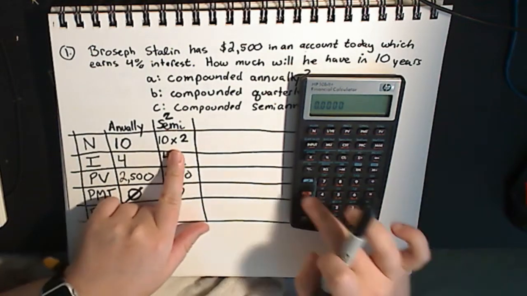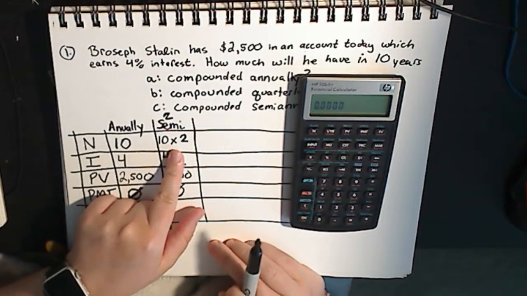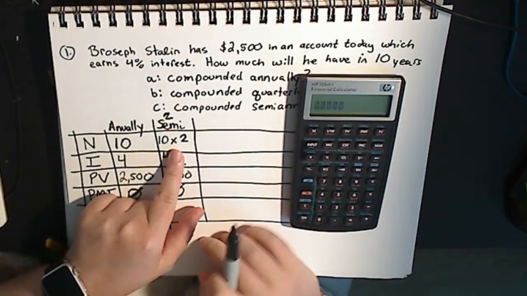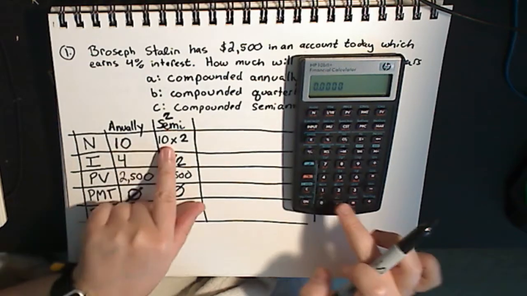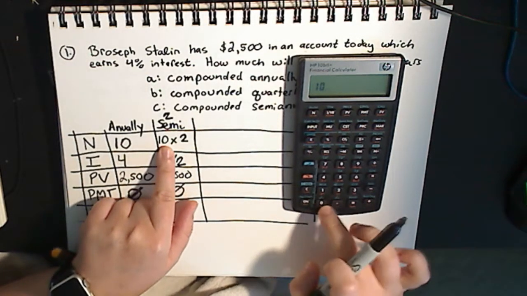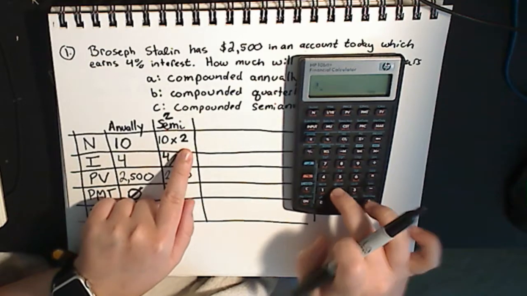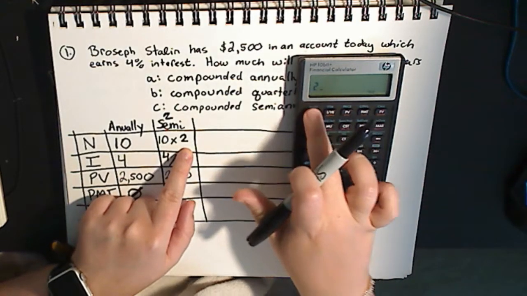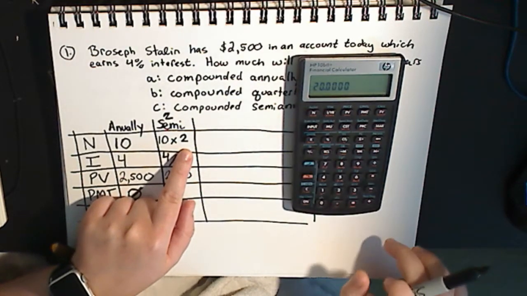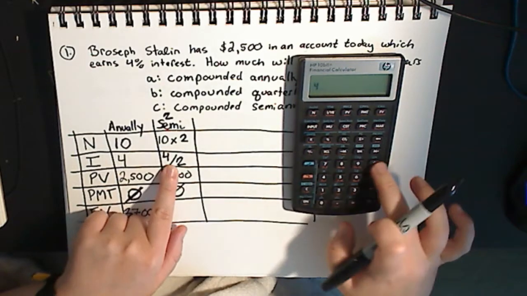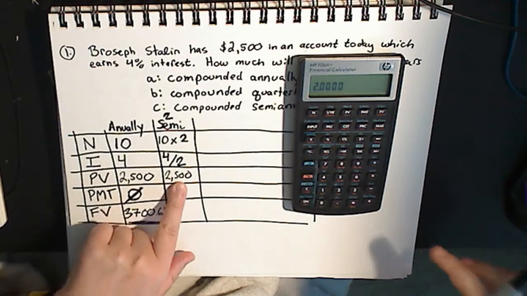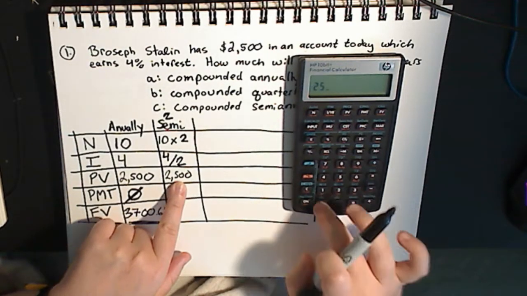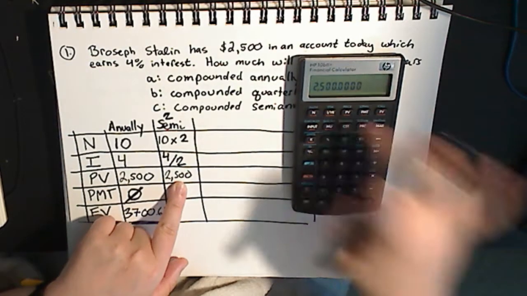So let's clear our calculator, make sure we're not using last question's data, and then go 10 times 2 is N. 4 divided by 2 is I. 2500 is PV.